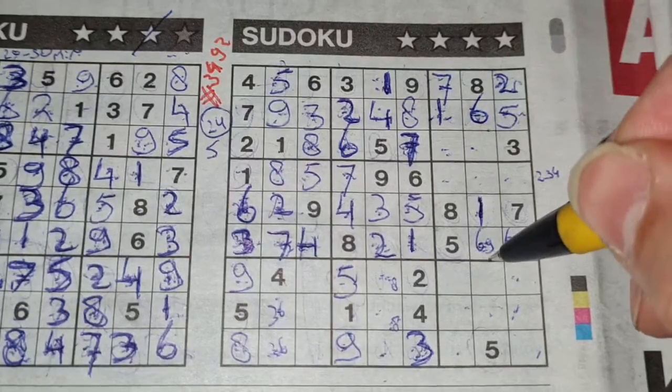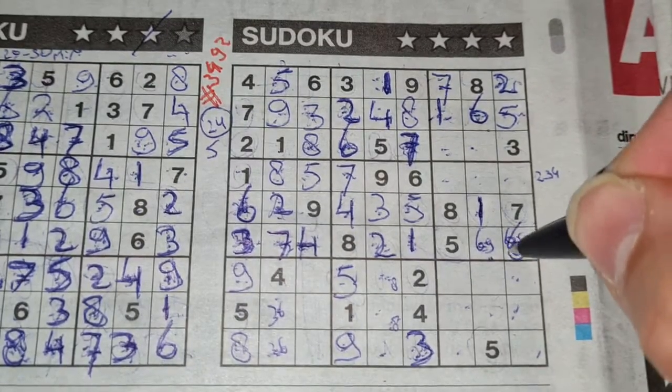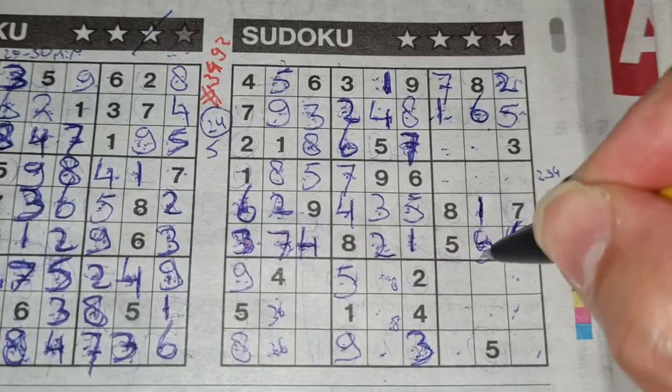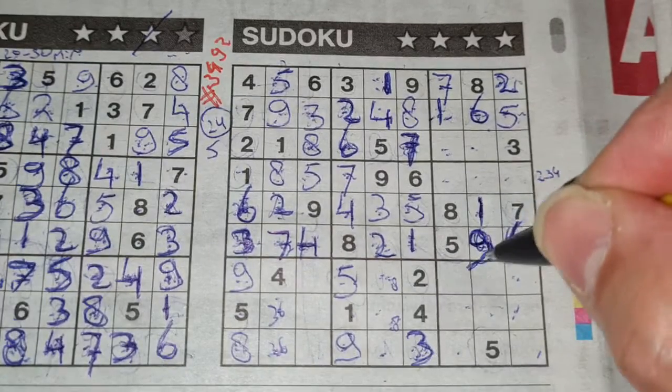Now we have a 6 there. So this box is not going to be 6 anymore. That box should be a 6. This box should be a 9. Okay.